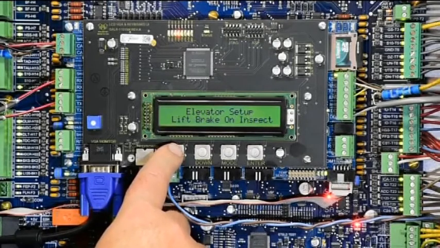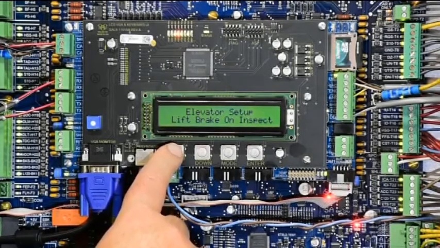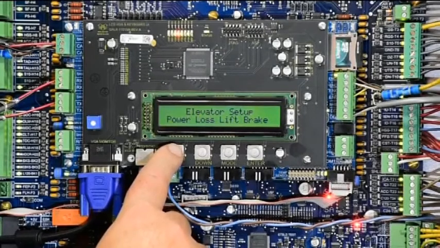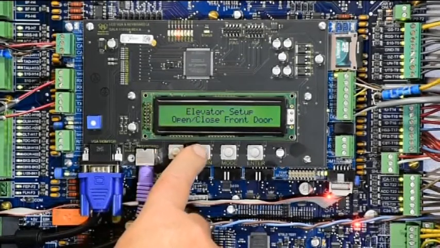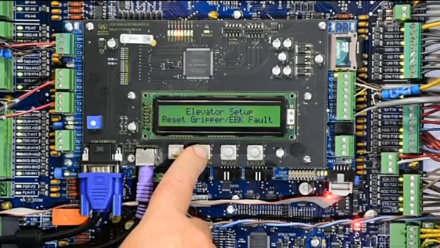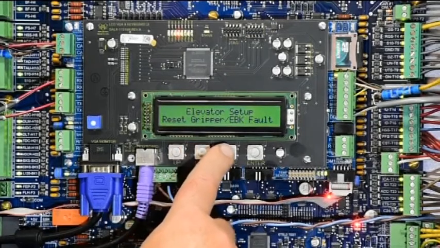Enable you to lift the brake on inspection. Pick the brake on an MRL during a power loss. Reset the gripper or emergency brake. Open and close the front door. To reset the gripper, simply press the enter button and follow the directions on the screen. Pressing the mode button a few times will return us to the main menu.